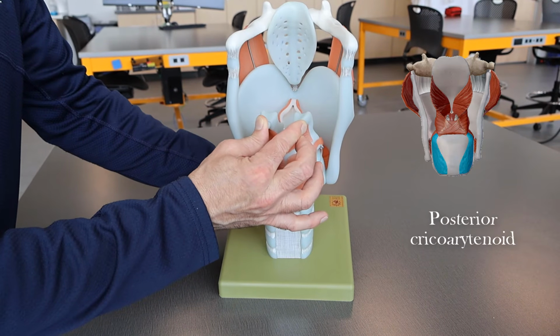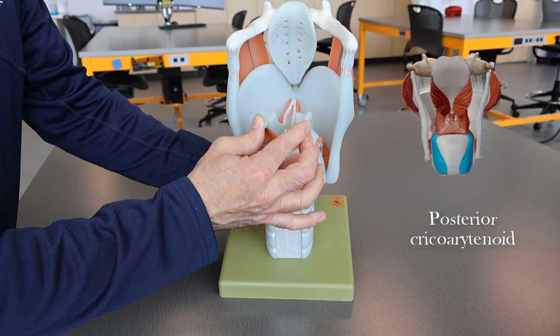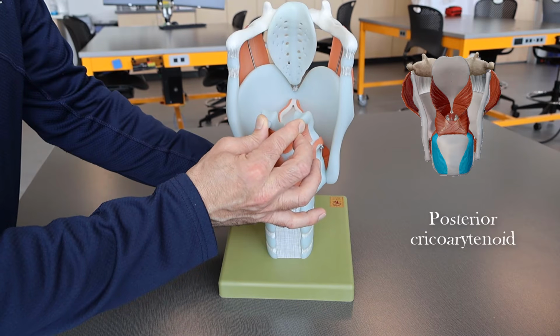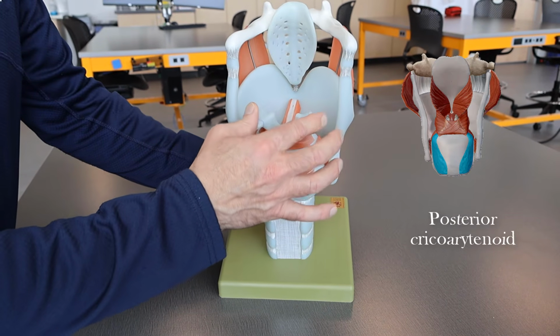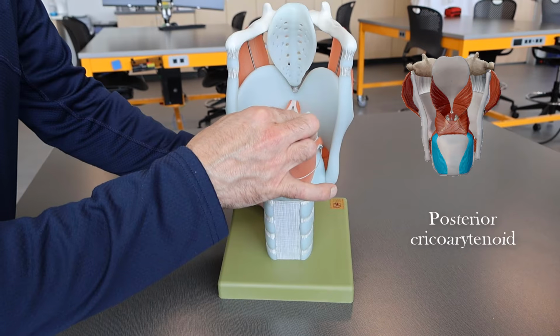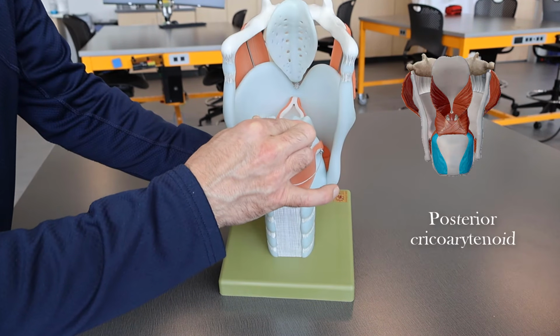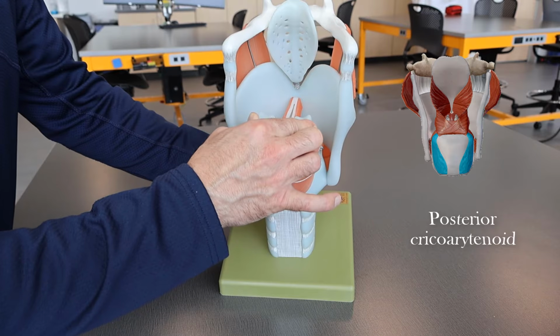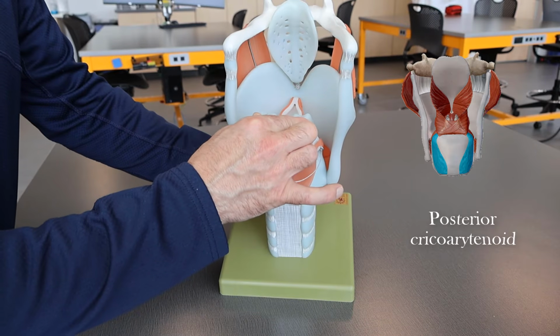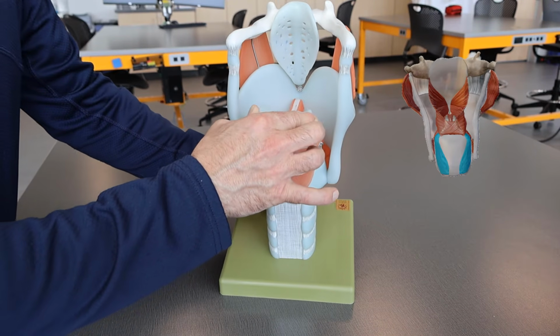So they're pulling those vocal folds open, and what they're doing is creating a space called the rima glottidis, which is the area in between the vocal folds. As you can see there, it's small. Here we've increased the size of that.